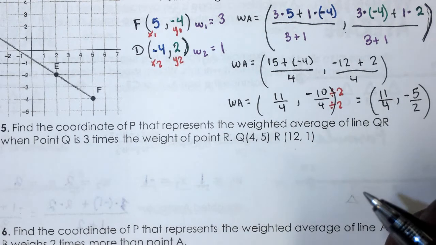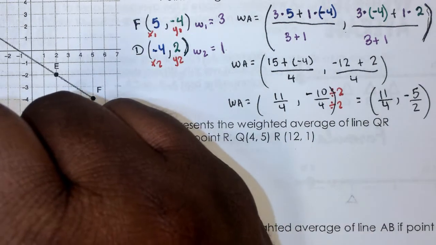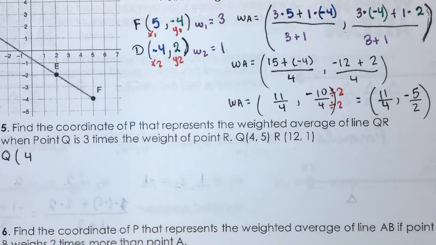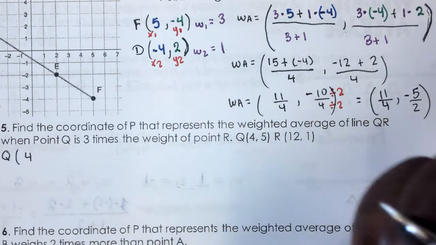This next one, they gave me my 2 points at the end. Q is at 4, comma, 12 and R is at 5, 1. Let me do this correctly.